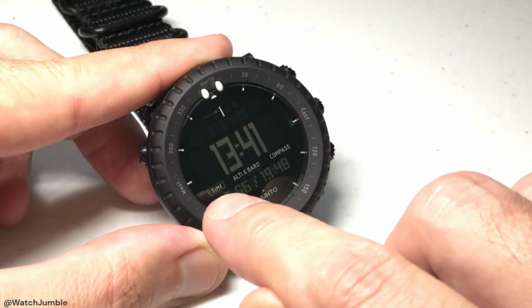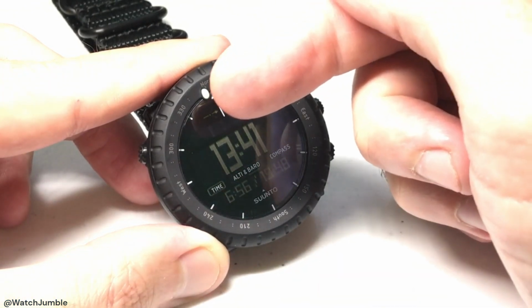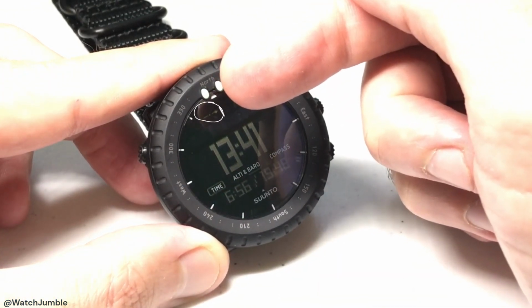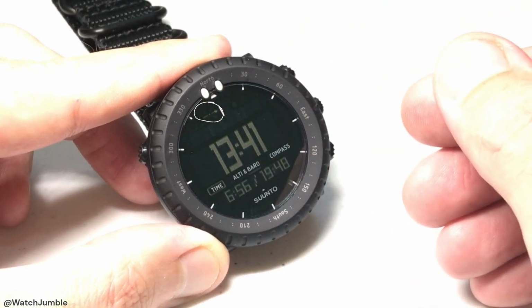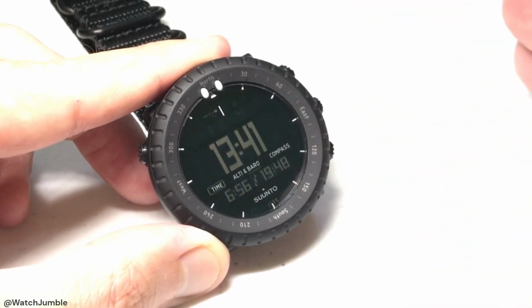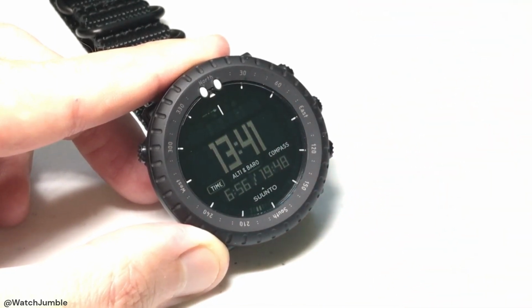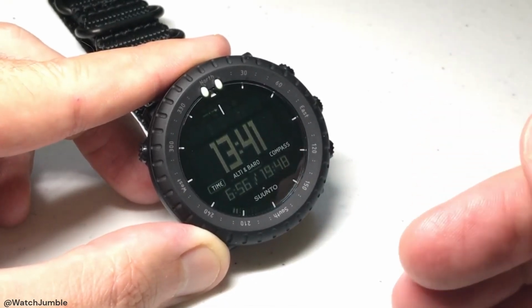If you're in the timekeeping mode or altimeter barometer screen, you will see an arrow up at the top left-hand corner of your watch face. That is your weather trend indicator. It's actually two different lines that form together to basically make an arrow. The right side is the last 3 hours of barometric pressure. The left side is the 3 hours prior to that of barometric pressure.